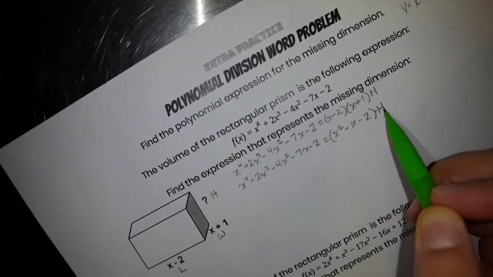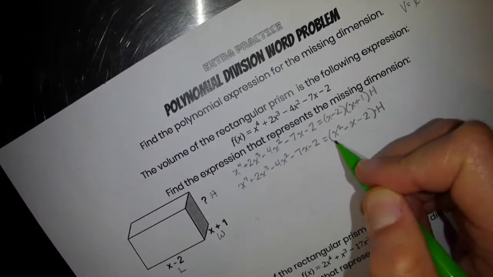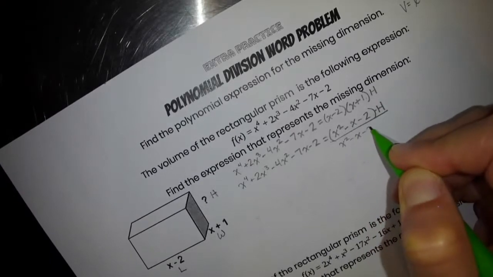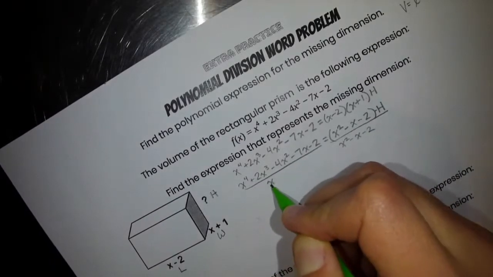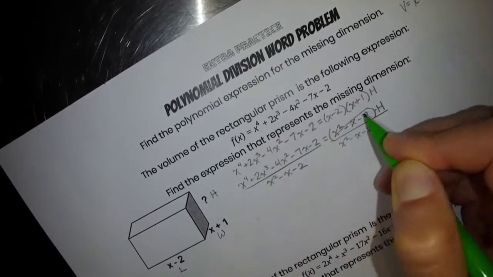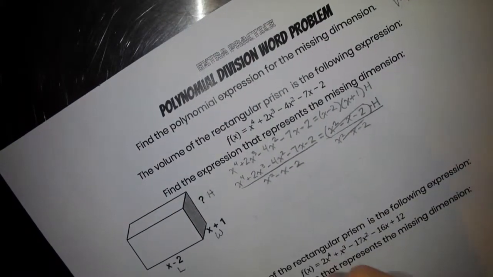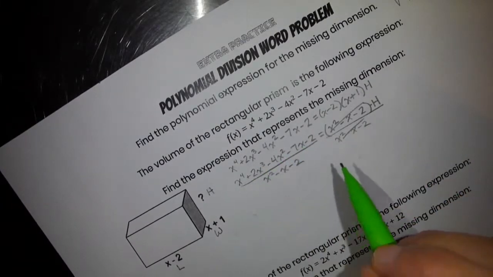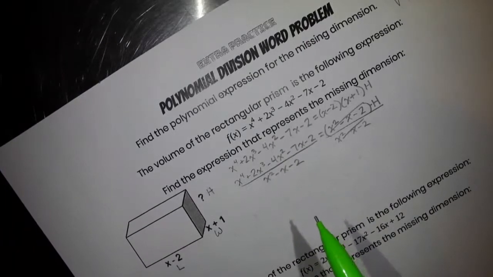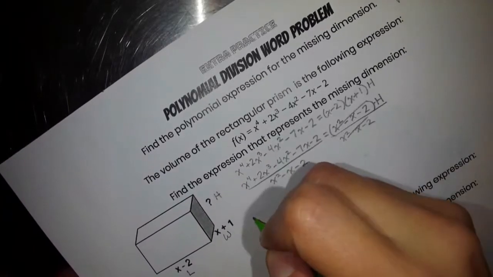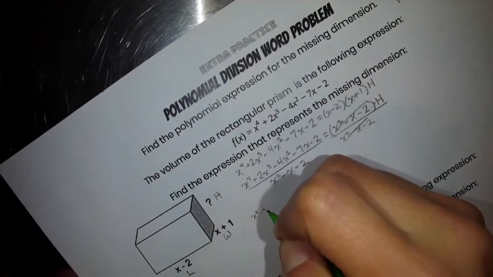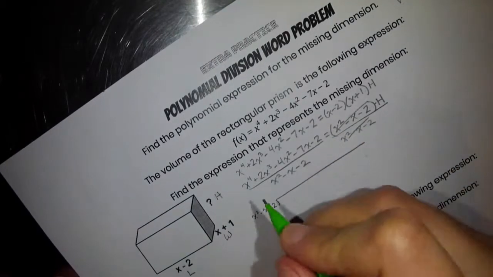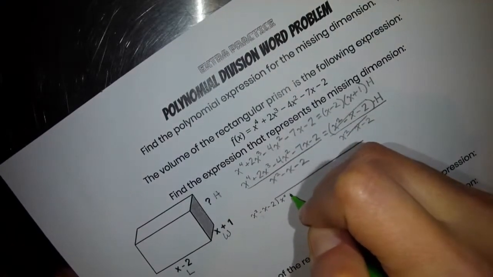So to find just h, we do the opposite of multiplying. This is our algebra 1 doing the opposite. The opposite of multiplying is dividing. Okay, and this will cancel out. So we have a fraction here. So h, our height, will be equal to whatever this comes out to be when we divide. So we can use long division to do this. So I have x squared minus x minus 2 on the outside. So the bottom of the fraction goes on the outside. The top will go on the inside.